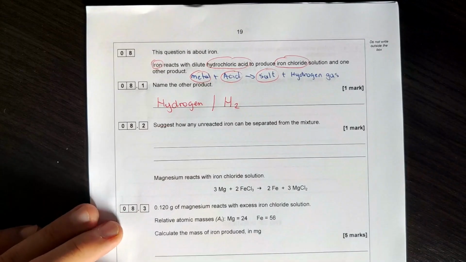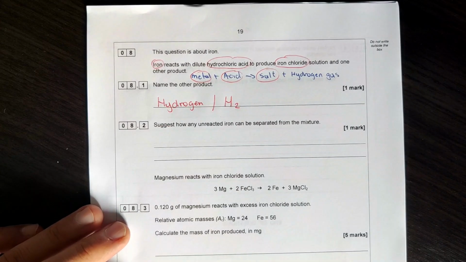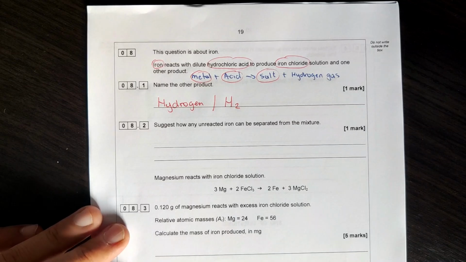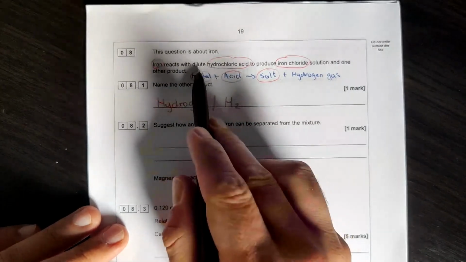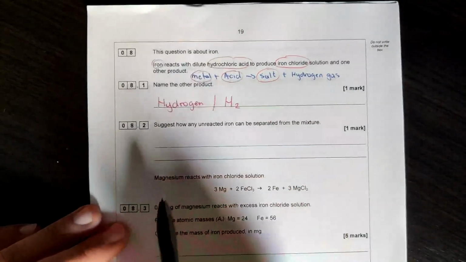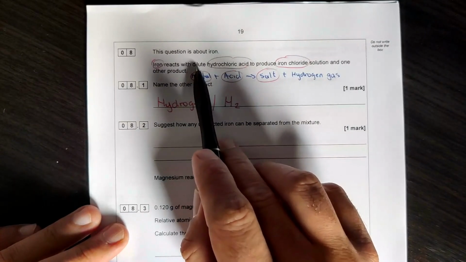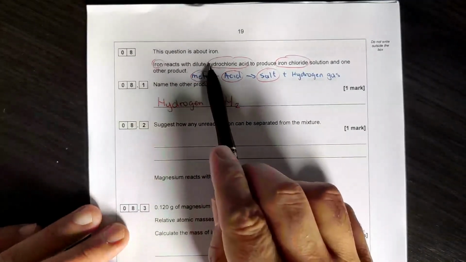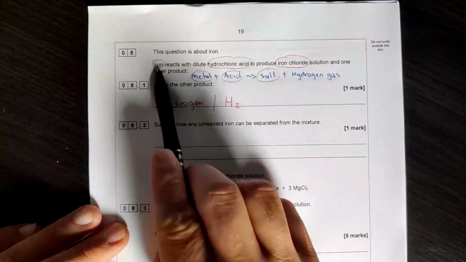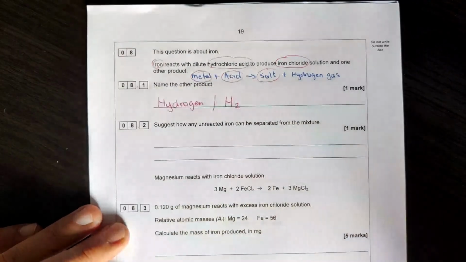Question 8.2 asks: suggest how any unreacted iron can be separated from the mixture. So if you put iron into the hydrochloric acid, it's going to combine and make iron chloride, which is a salt that will dissolve in the excess water, because it's dilute hydrochloric acid. That means it has been diluted with water, so there will also be water. As soon as the iron chloride is formed, it's going to dissolve in that water. So once all the acid has reacted and you still have iron left over, you need to separate them. How would you separate them?